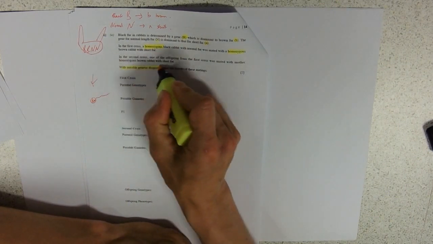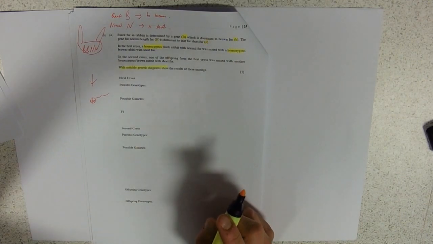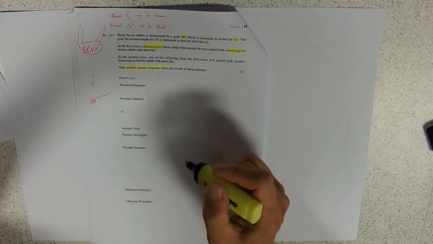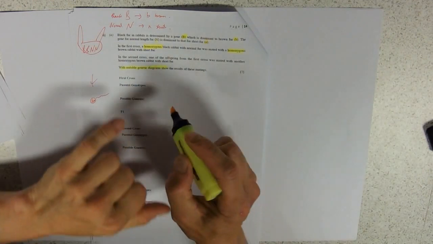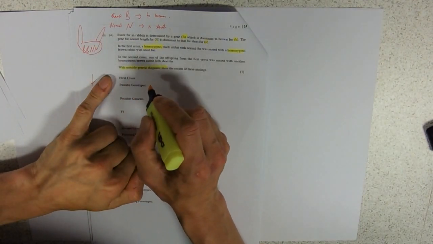It says with suitable genetic diagrams, I would also always draw a Punnett square. And we found that a lot of people didn't read this second bit correctly.